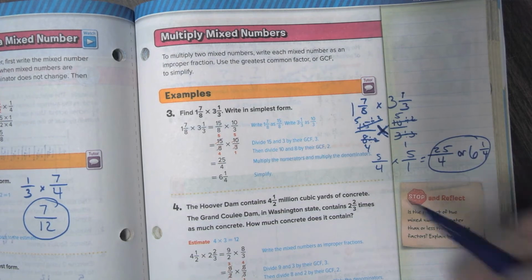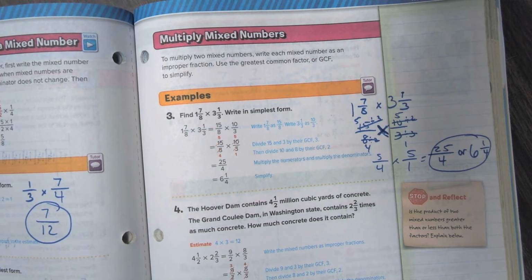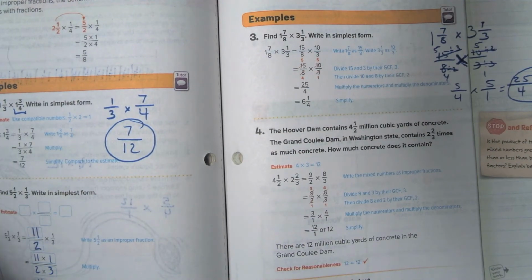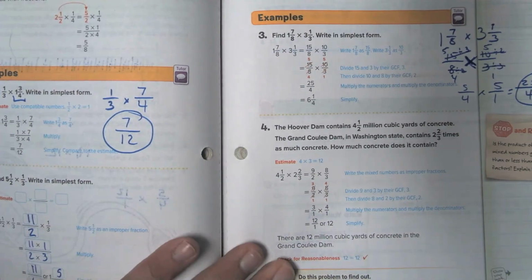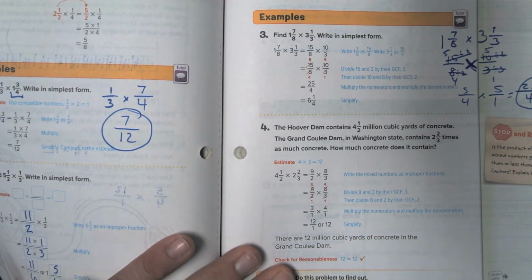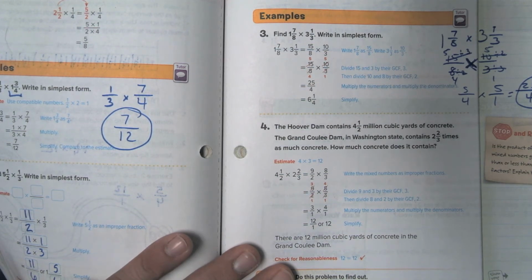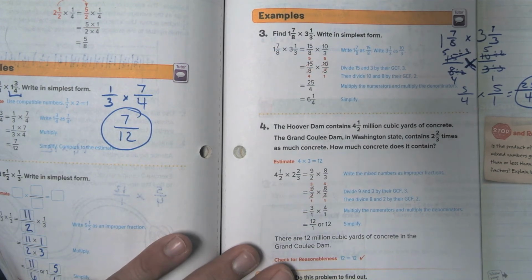Okay, so still the same rules as multiplying fractions. It's just you have to turn it into an improper fraction first. Otherwise, it will not work out. So like number 4, the only difference here is a story problem. The Hoover Dam contains 4.5 million cubic yards of concrete. The Grand Coulee Dam in Washington State contains 2 2/3 times as much concrete. How much concrete does it contain?